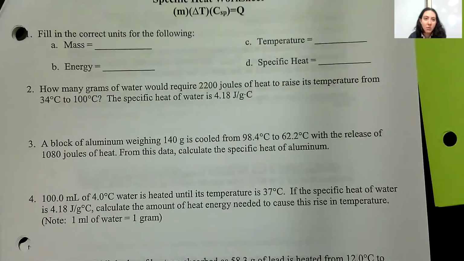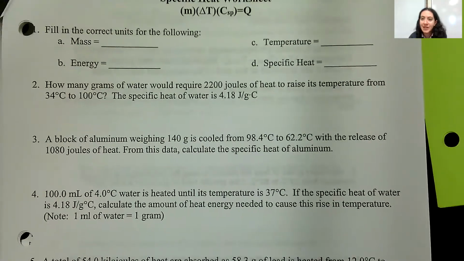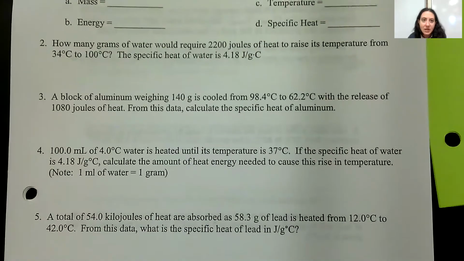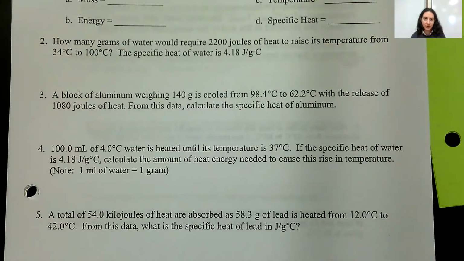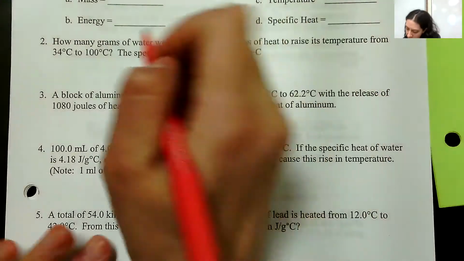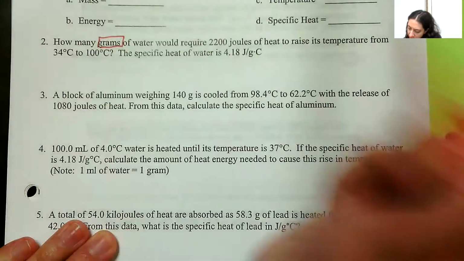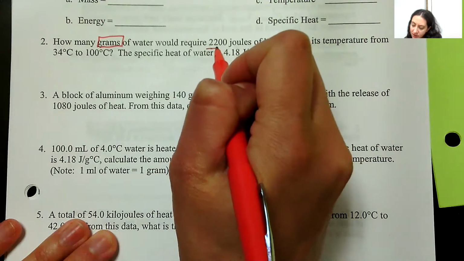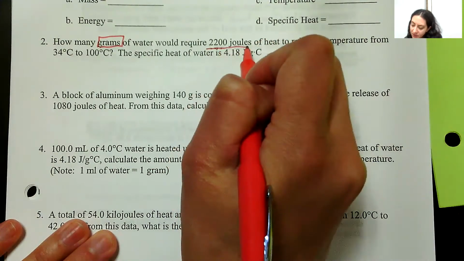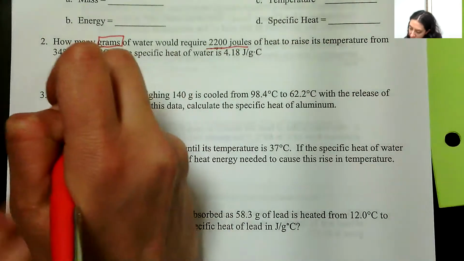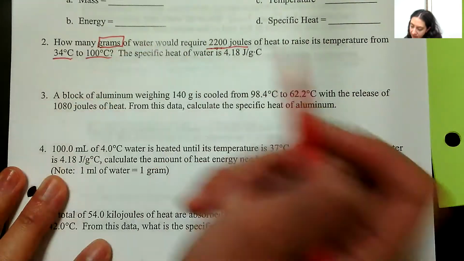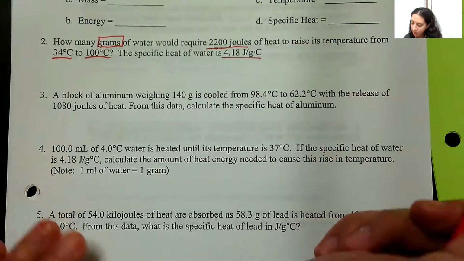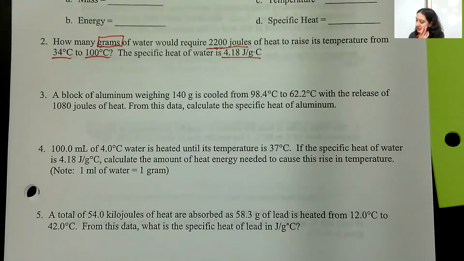Okay, I'm going to leave number 1 to you. I think you can handle that. It's in your notes. You can copy it down. That's pretty easy. Let's do 2 for sure. So how many grams, that's what we're solving for, of water require 2,200 joules of heat to raise its temperature from 34 to 100 degrees Celsius, and the specific heat of water is 4.18 joules per gram degree Celsius.